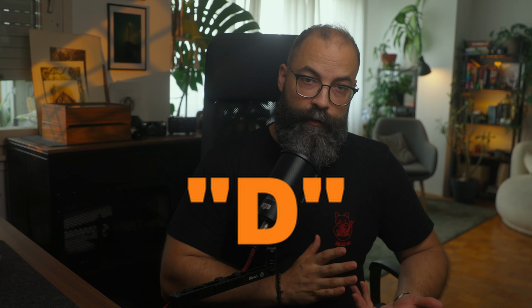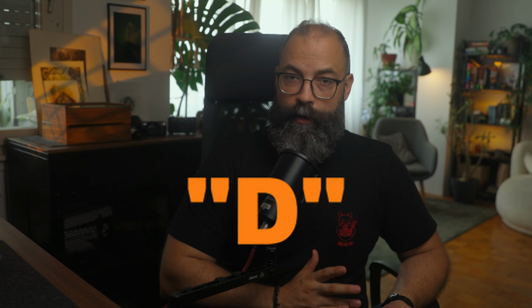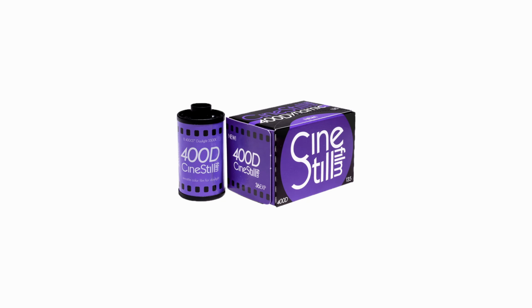If there is no specific color temperature mentioned on the box, it's safe to assume it's a daylight balanced film. You might also notice the letter D, like on Cinestill 400D. The D stands for daylight, a naming convention borrowed from the motion picture industry, and it usually means the film is balanced for around 5500 Kelvin.